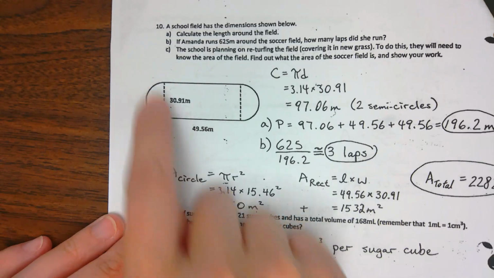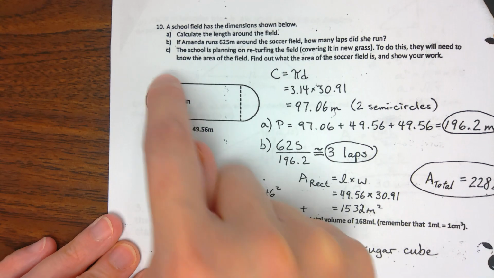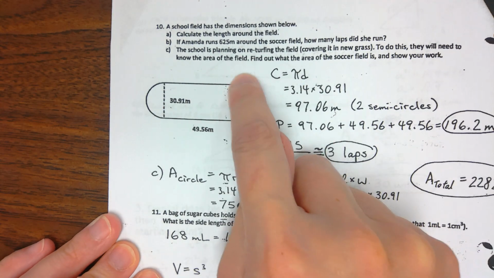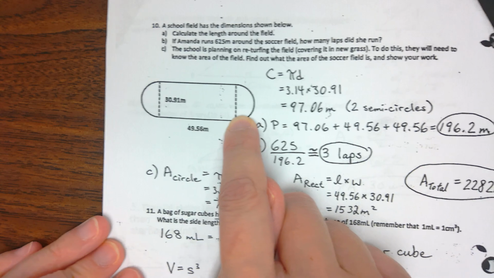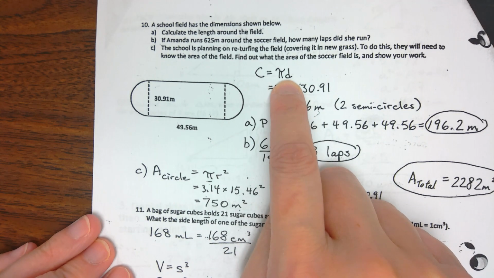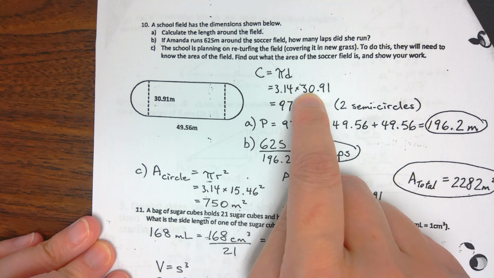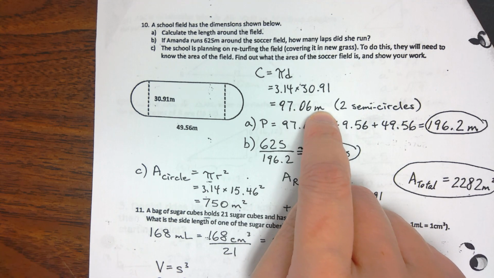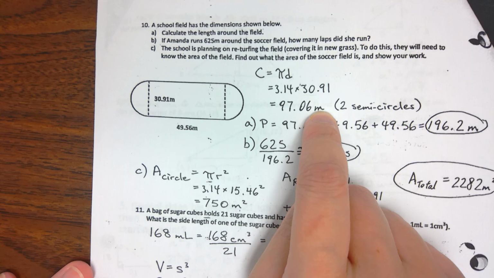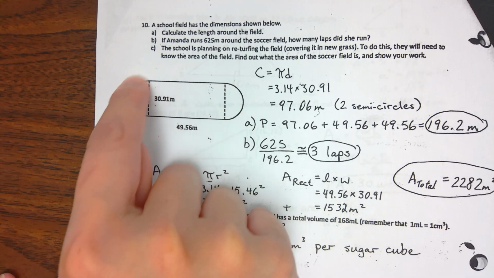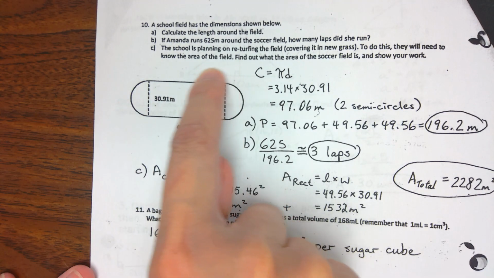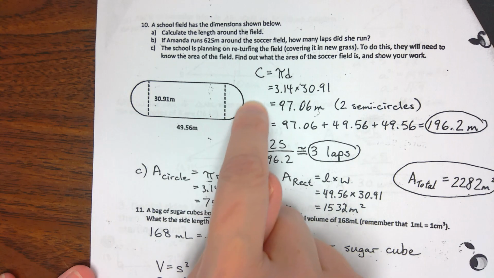So for here, you're just looking for the perimeter. This half circle and this half circle make a full circle. So you're looking for the circumference. Circumference equals pi d, so 3.14 times the diameter, and you get 97.06 meters. Don't forget, when you look for perimeter, it's simply adding the outside.